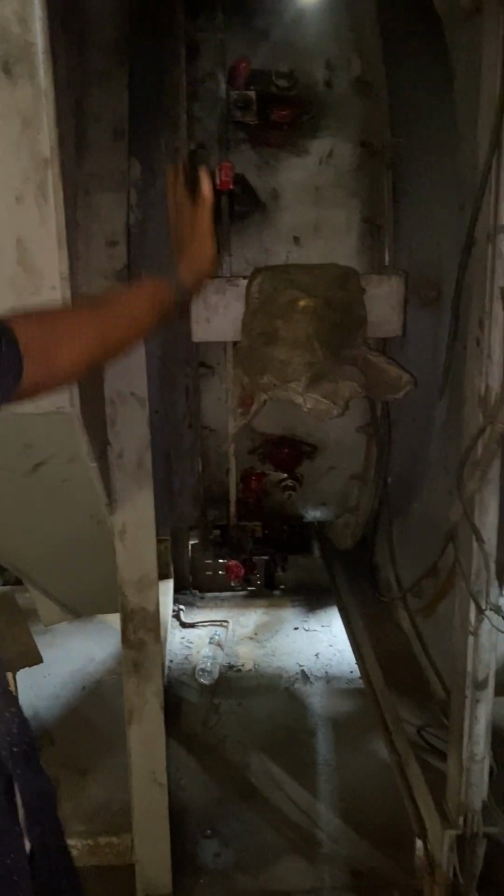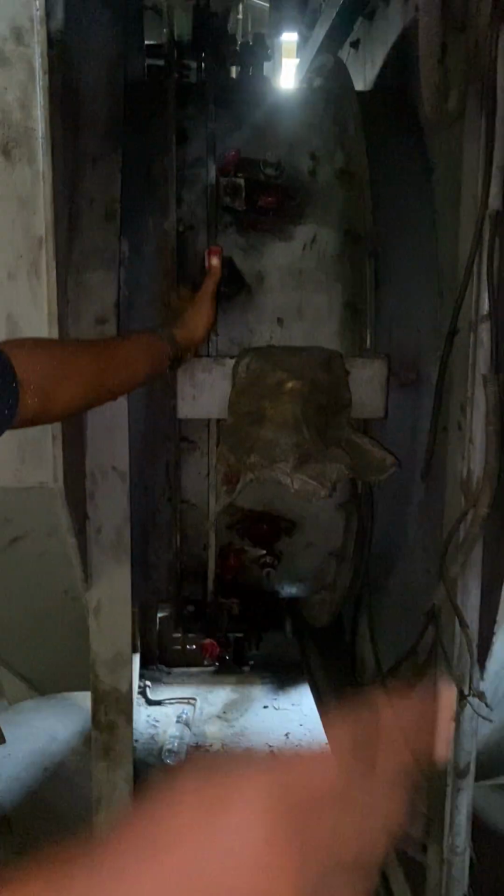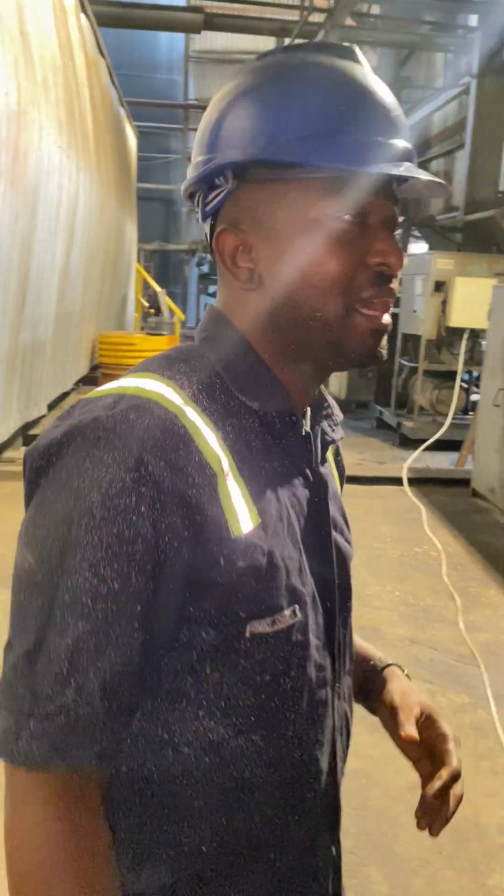And these are the damper regulators for the primary damper. The first one I showed you was the secondary damper. So this is what regulates the damper movement, the opening and closing, to regulate the quantity of air that goes into the boiler. Then this is the boiler shell.